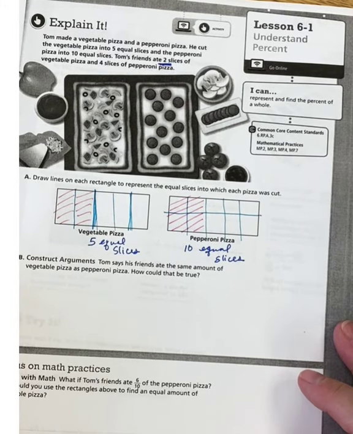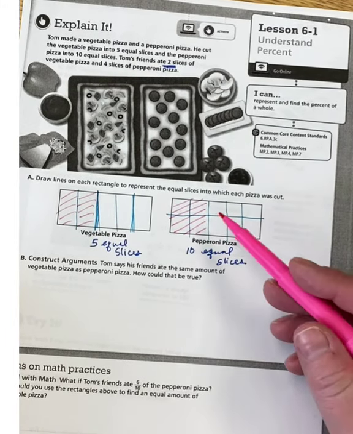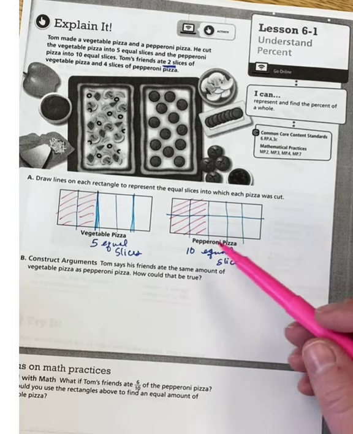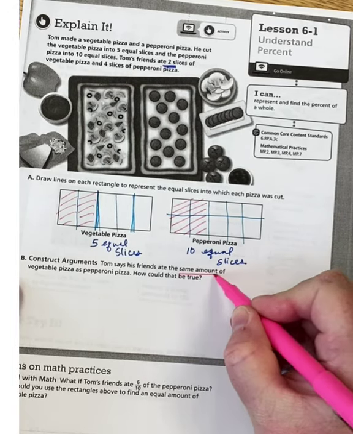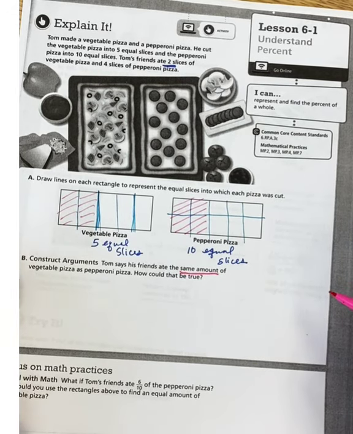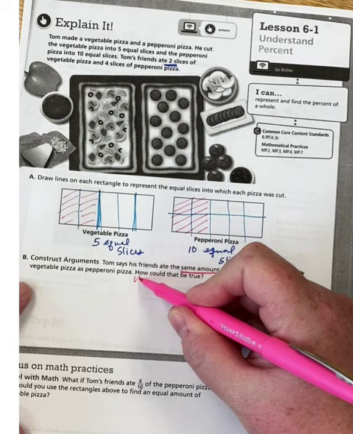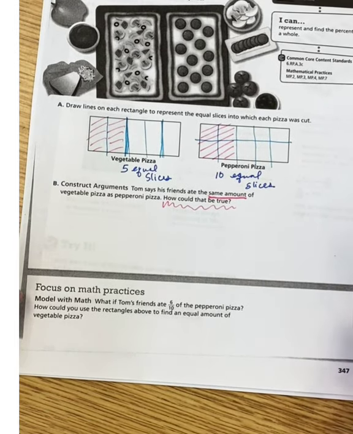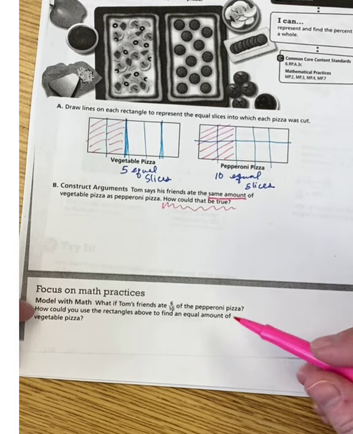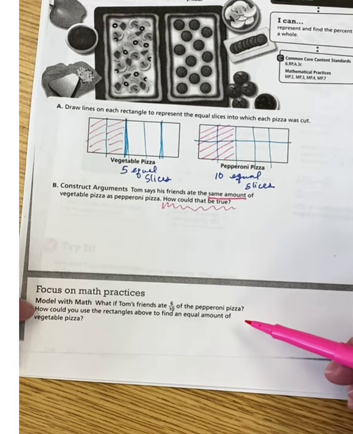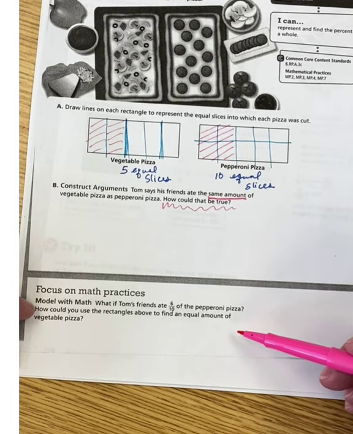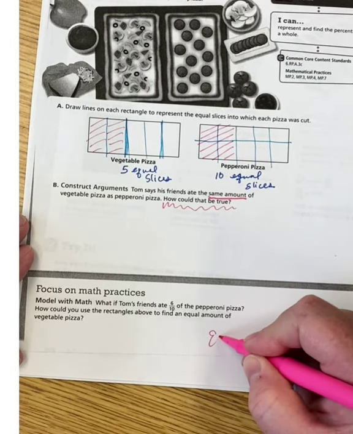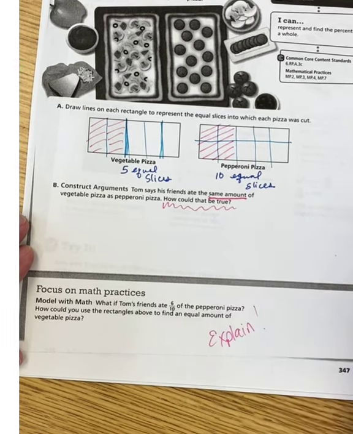So we're going to pause in Edpuzzle, and you are going to tell me, is this a true statement? That they ate more vegetable, or the same amount. Did they eat the same amount of vegetable pizza as the pepperoni? But I want you to tell me how that can be true. Okay, and then you guys like a little challenge. So let's look at the focus on math practices. If Tom's friends ate 6/10 of the pepperoni pizza, how could you use the rectangles to find the equal amount of vegetable pizza? So you're going to explain to me on Edpuzzle.